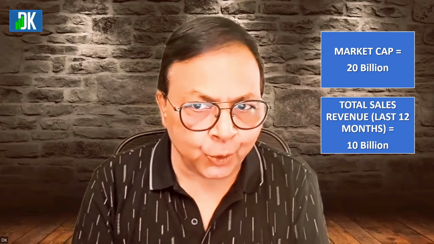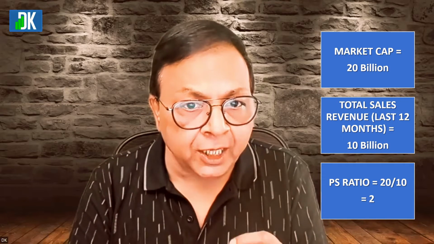Let us now understand the calculation of price to sales ratio with a simple example. For example, if a company has a market capitalization of 20 billion and the sales of the company over the past 12 months stand at 10 billion, the PS ratio would be 20 divided by 10, which means the price to sales ratio is 2. What does it mean? It means that the investors or the market are willing to pay $2 for every $1 of the sales that the company is generating.